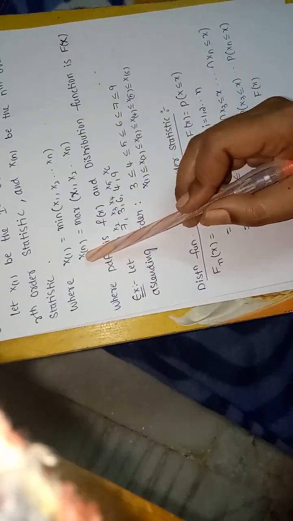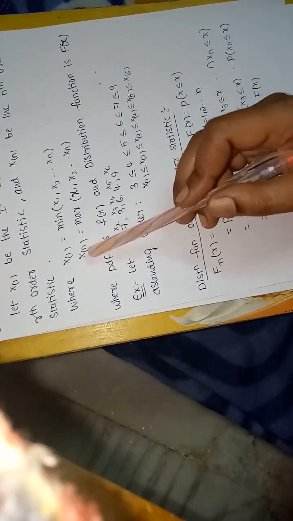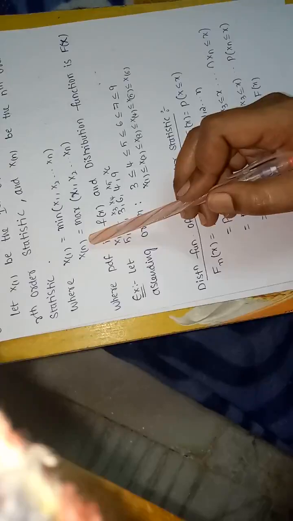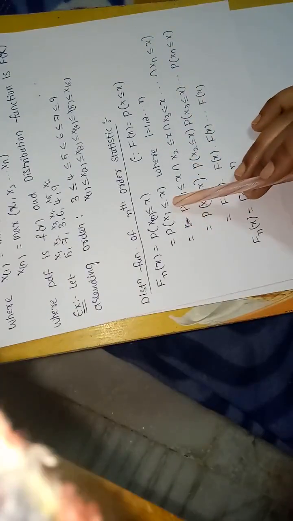See here, this is the X(n) only, that is the nth order statistic only. So here the values of i start from 1 and end with n. So I am writing Xi less than or equal to x and substituting the values 1 to n, that is the probability of X1 ≤ x intersection X2 ≤ x intersection X3 ≤ x, so on, intersection Xn ≤ x.